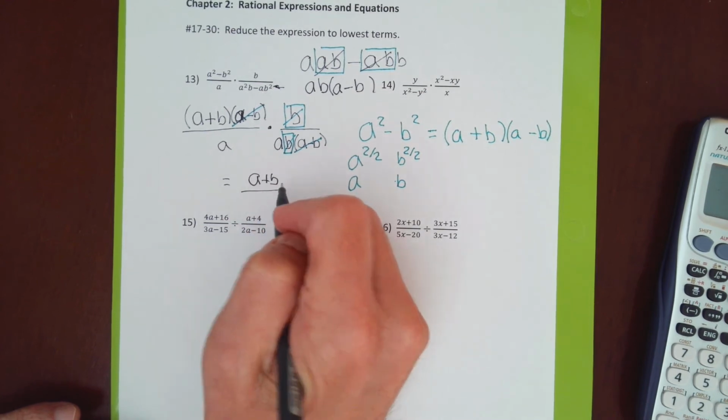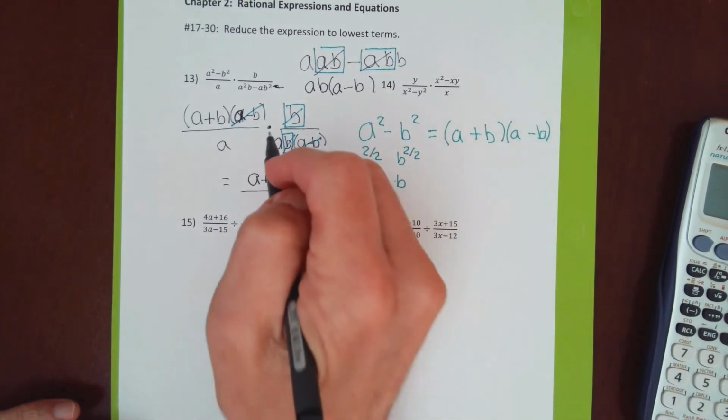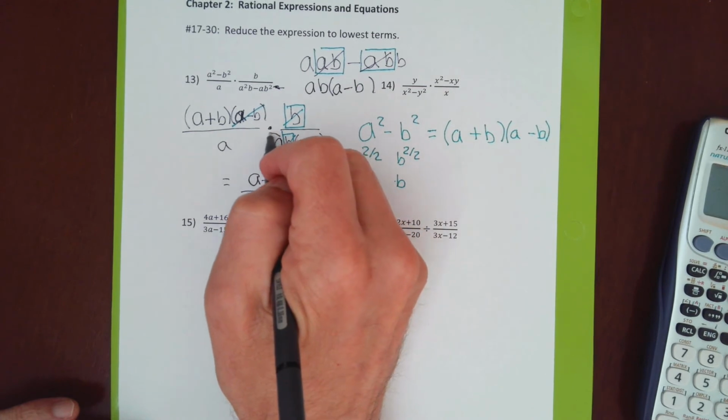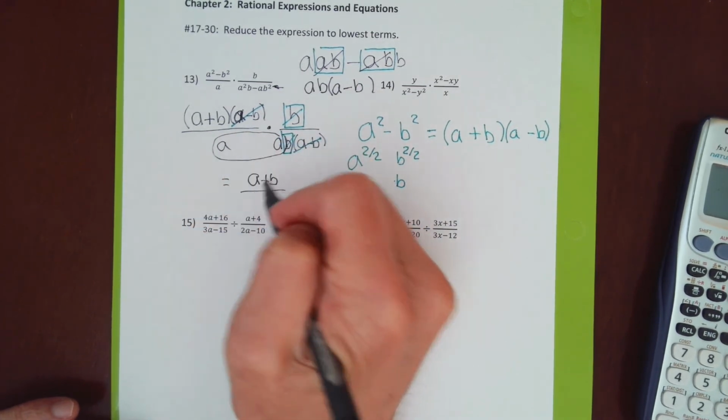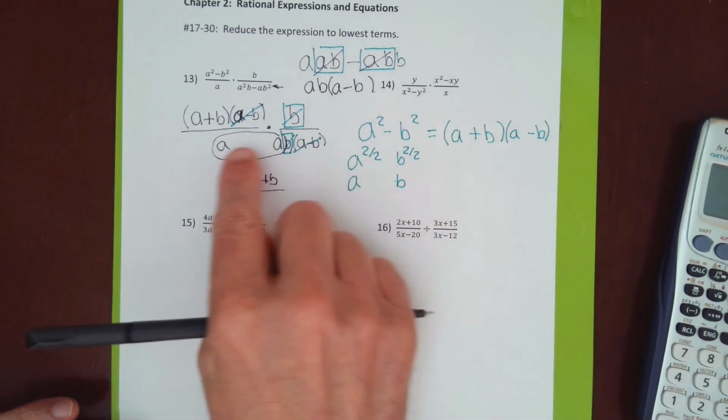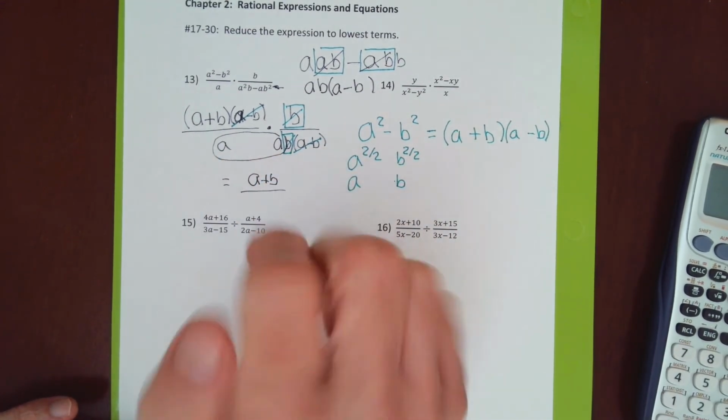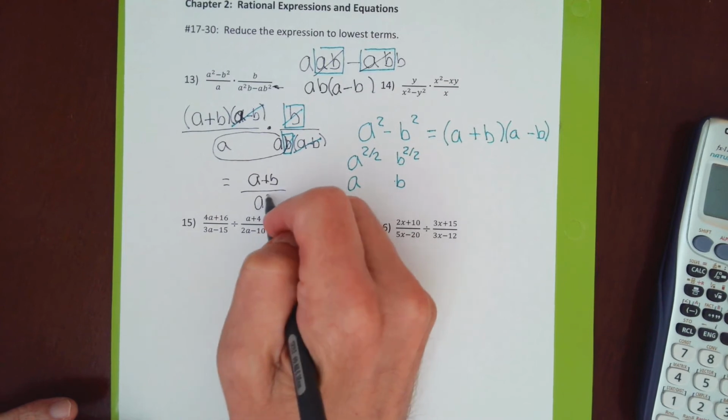And a plus b can't cancel with anything but an a plus b. So if there was an a plus b in the denominator, I would cancel it, but there's not. I can't cancel the single a with an a plus b. What's left in the denominator is a couple of a's. I'm going to multiply those a's and get an a squared.